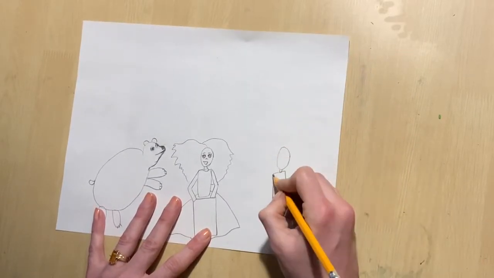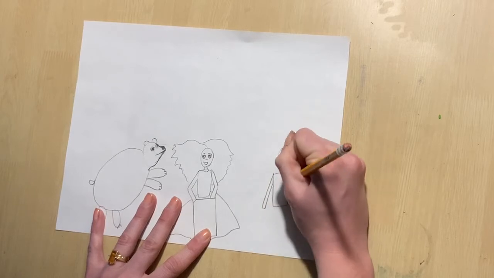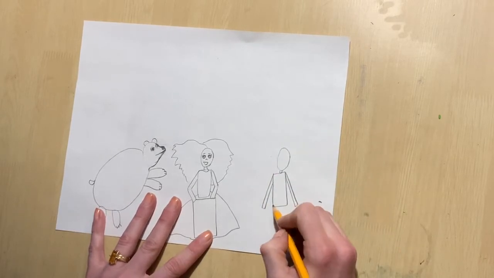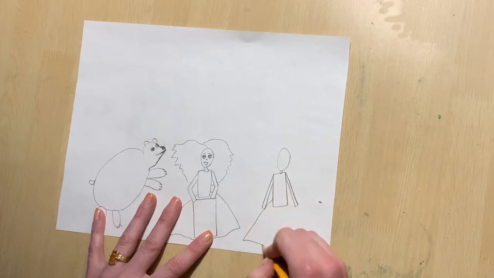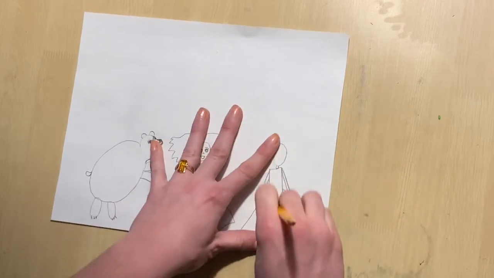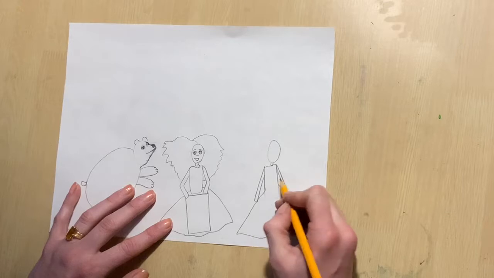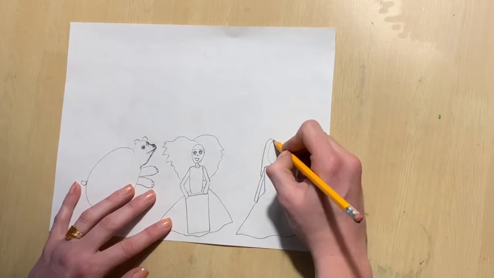And here I go, drawing Merida's mom as a human with rectangles and a dress. Her mom's hair is not as wild as hers, so I'm going to draw her hair straight, like the story.